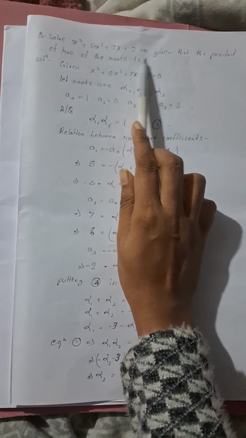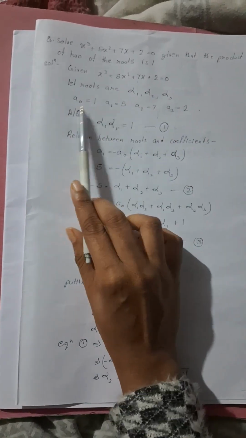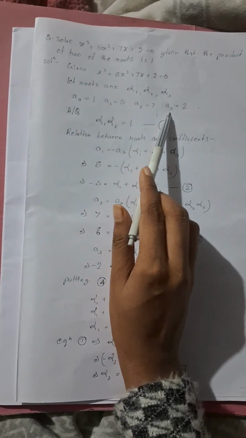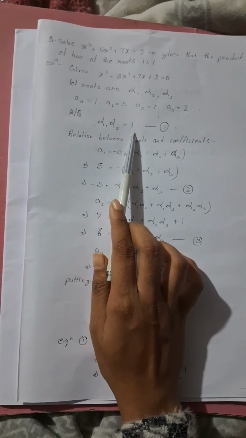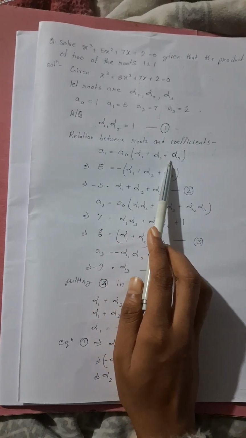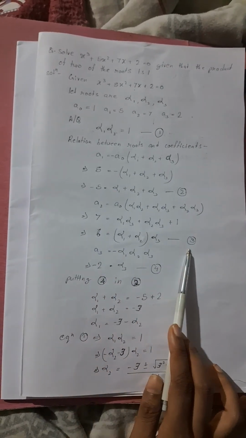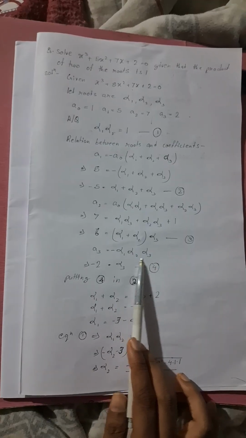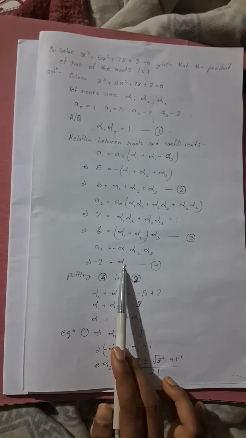To find the roots of a given equation, given that the product of two roots is 1, we let the roots be alpha 1, alpha 2 and alpha 3 and write the a0, a1, a2 and a3 values from the equation. According to the question, the product of alpha 1 and alpha 2 is 1. We let this, and by the relation between roots and coefficients, we have this equation, and putting the values accordingly, we get equation 2. Then again, by this relation of roots and coefficients and putting the values accordingly, we get equation 3. And by putting the values in another relation, we get alpha 3, and we label it as 4.